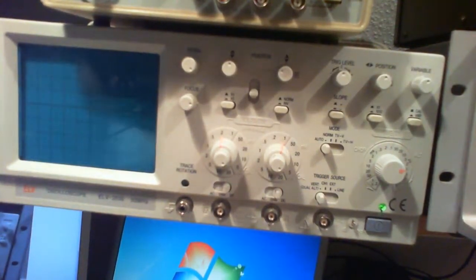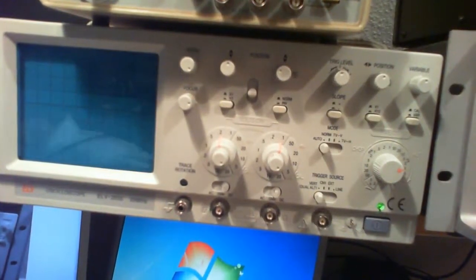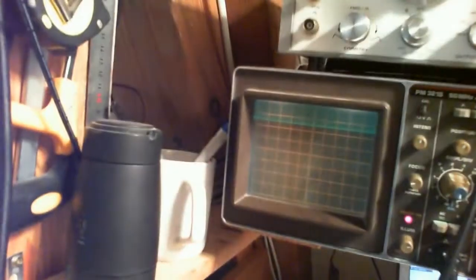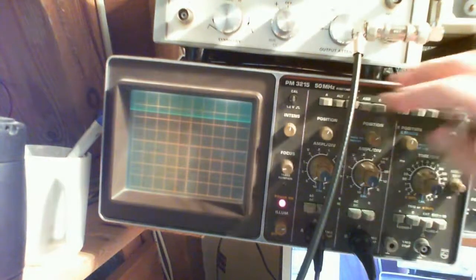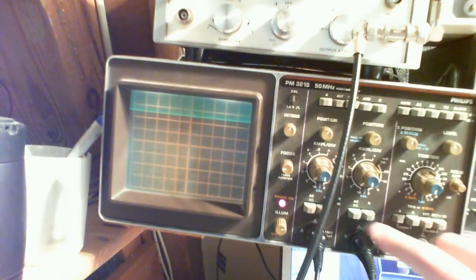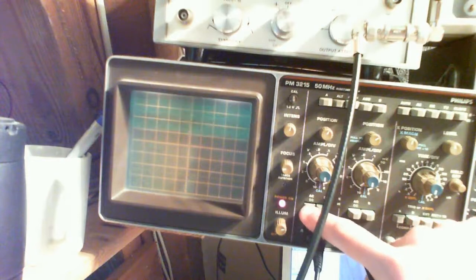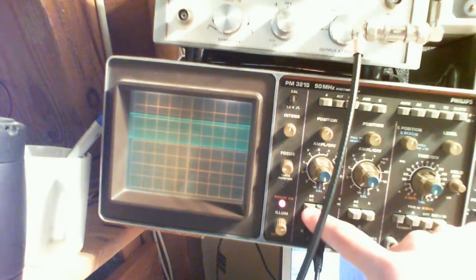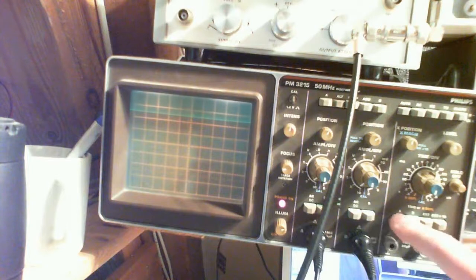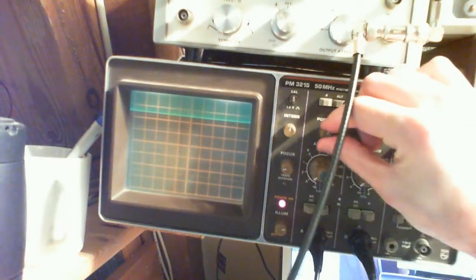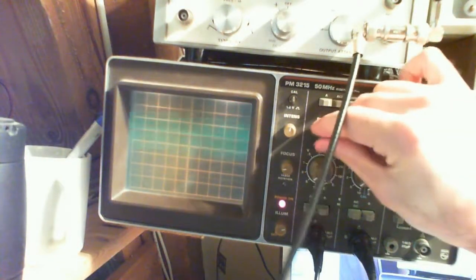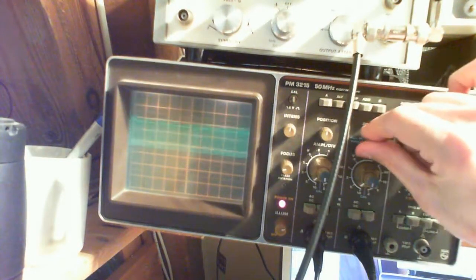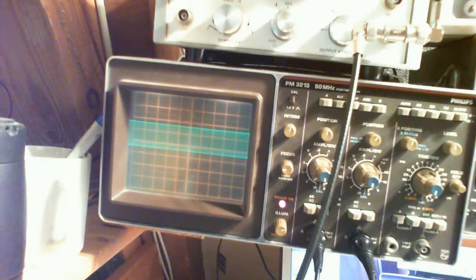Now on this oscilloscope, if I go Alt, Auto, A, and I want to see DC here. And where are my channels over here? No, this is not working properly.